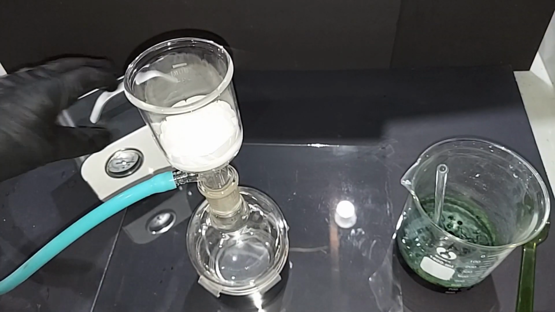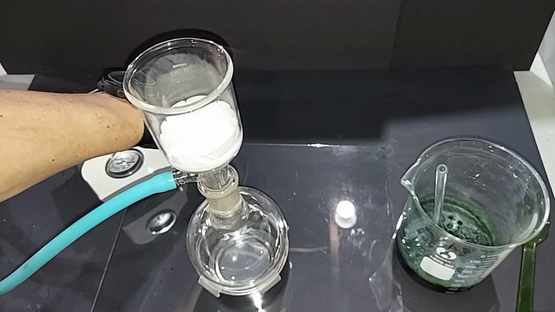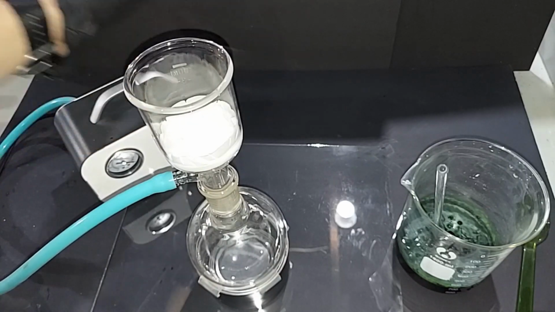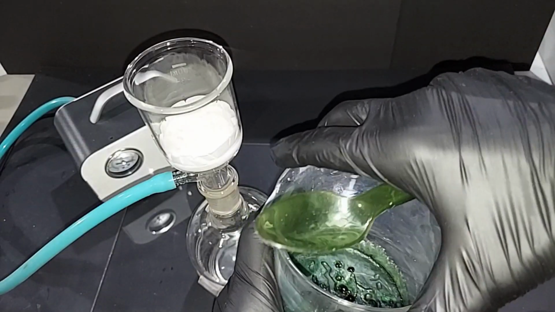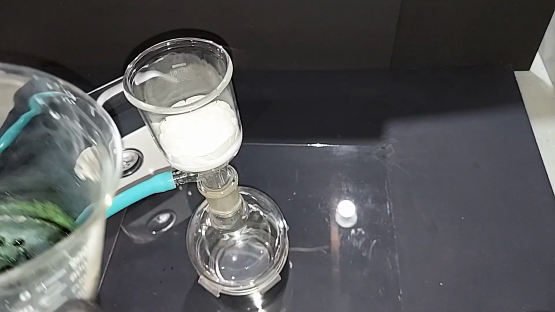Turn on the vacuum filter here. One of these days I've got to get a larger Buchner funnel, but I'll have to do this maybe in more than one portion. And an appropriately colored spoon. Ha!